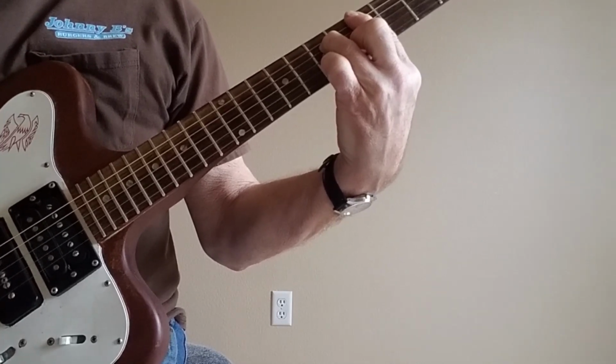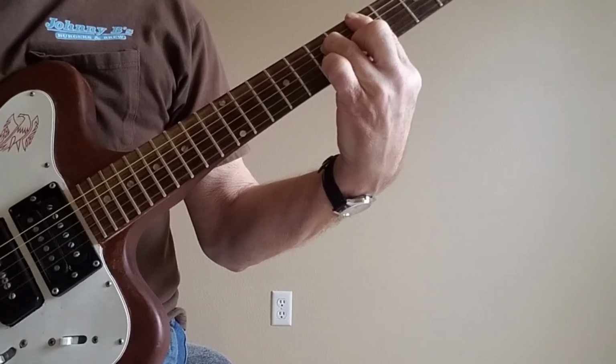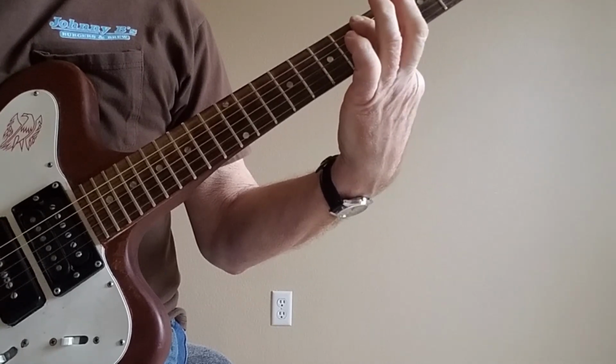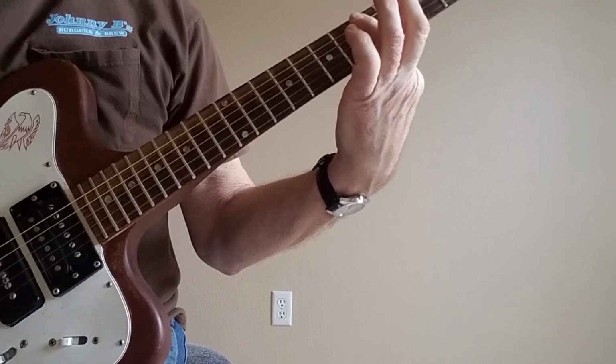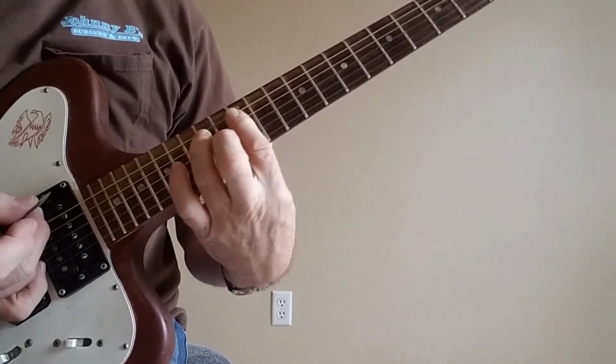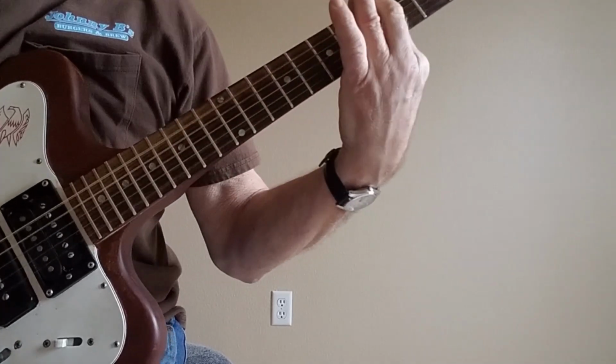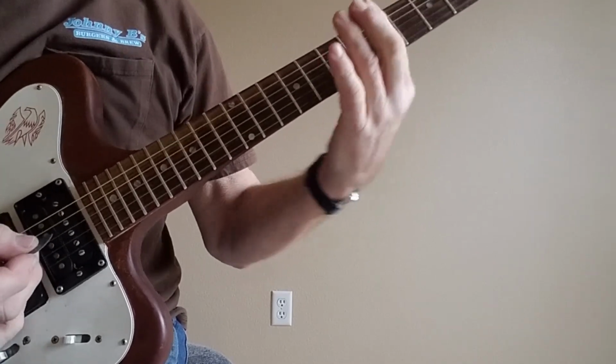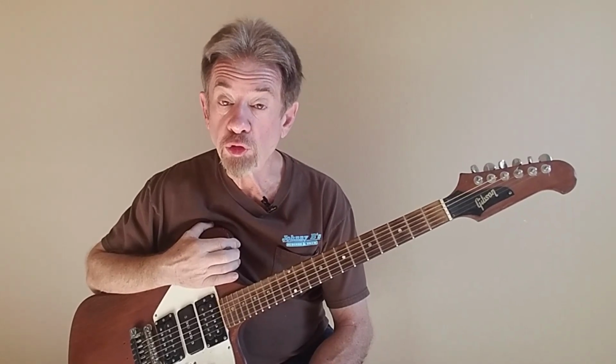When you alternate between that chord and the open chord, you get some familiar Rolling Stones sounds like Brown Sugar. So the 5-string setup works great in open G tuning when you're playing the Rolling Stones stuff.